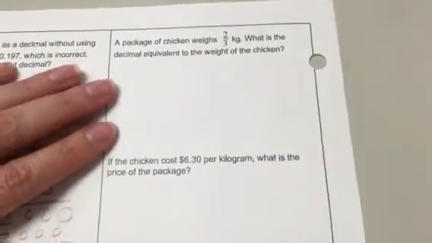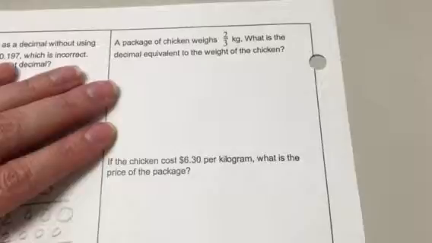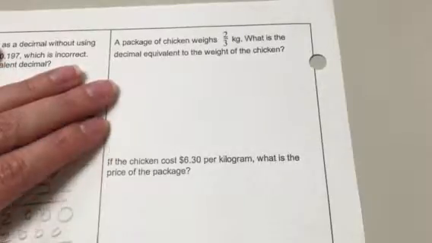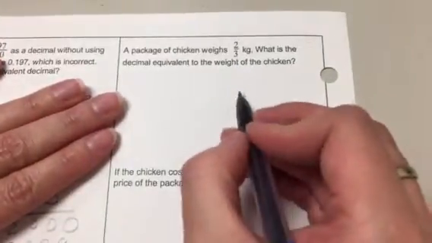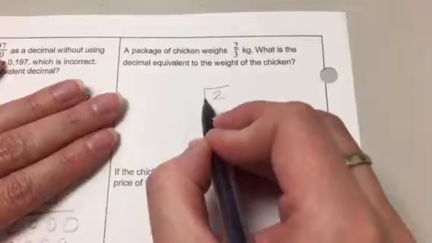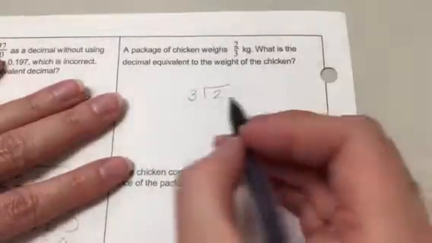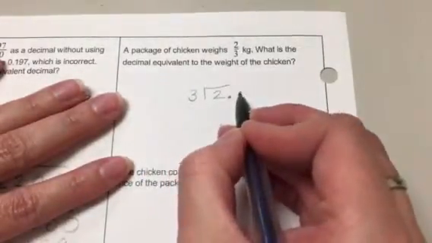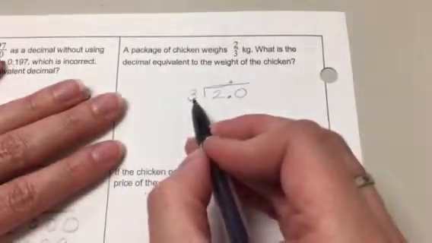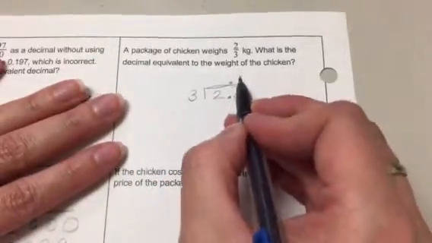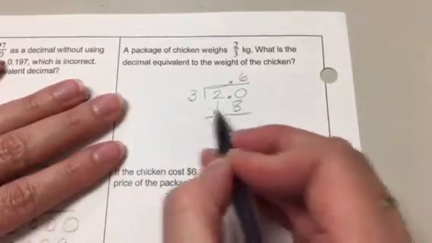Okay, so for the next one, it says a package of chicken weighs 2/3 kilogram. What is the decimal equivalent to that weight of that chicken? Well, to turn a fraction into a decimal, again, you're going to have to do 2 divided by 3. Well, 3 is not going to go into 2, so I'm going to have to add a decimal and a 0. And then I'm going to have to say, how many times does 3 go into 20? It's going to go 6 times.